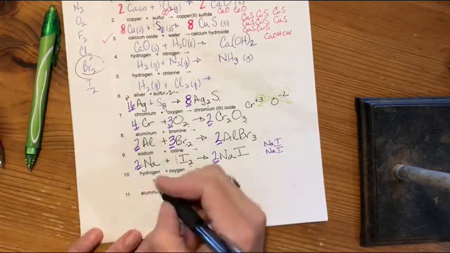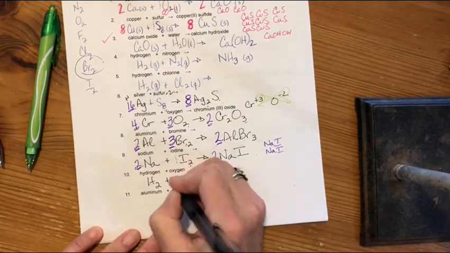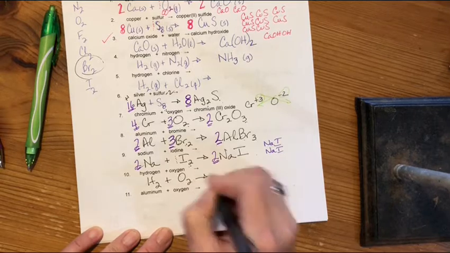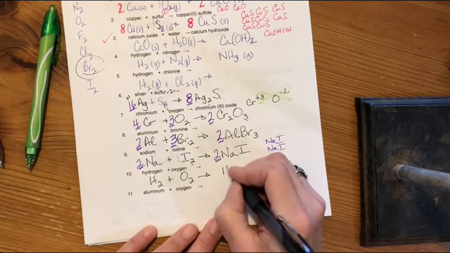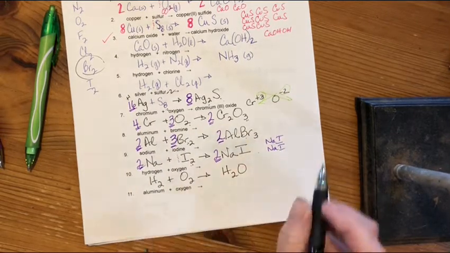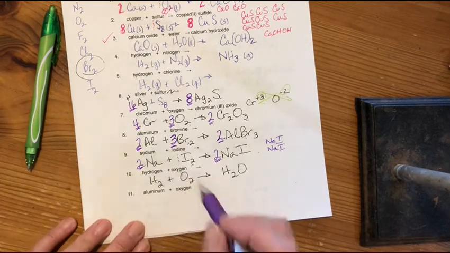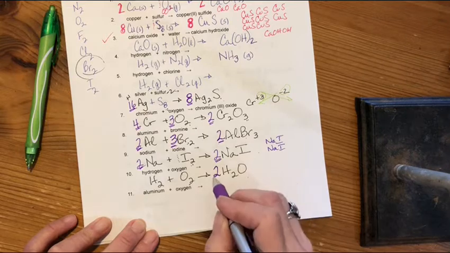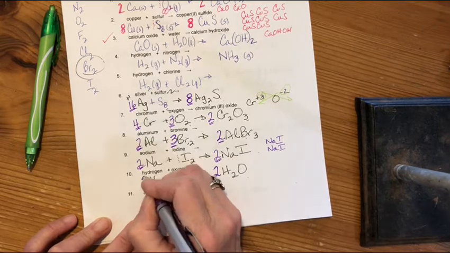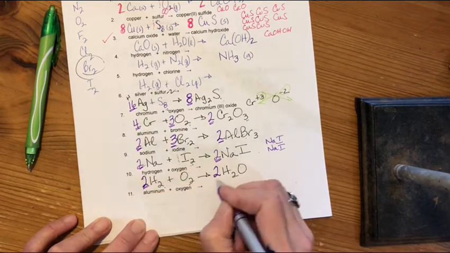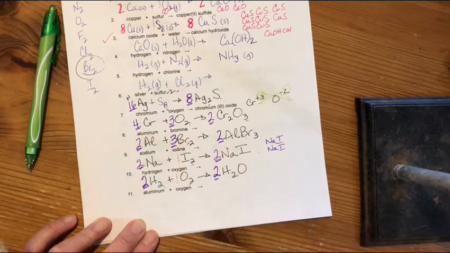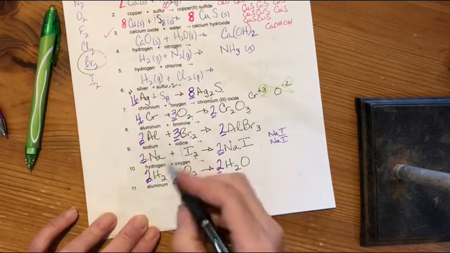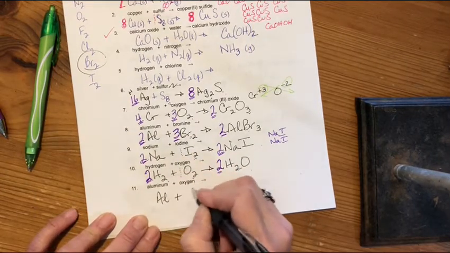Hydrogen and oxygen, you should know this one by heart by now. We've done this multiple times, starting in last semester. They go together to make water, and there's 2 oxygens, 1 oxygen, so we're going to have to double this up. 2 times 2, 2 times 2, again 1. And then last but not least, aluminum with oxygen.